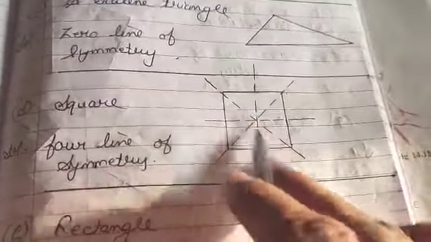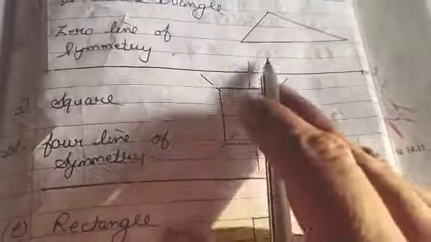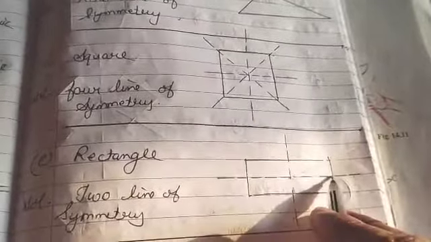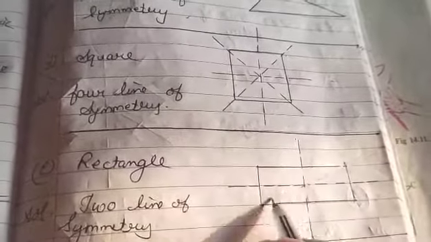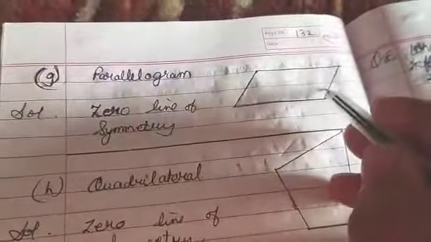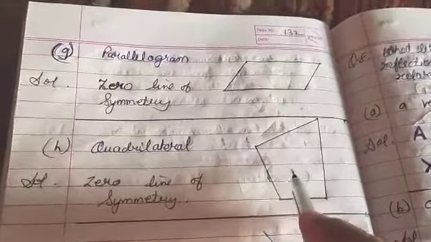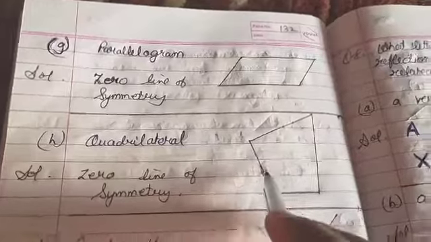Square means 2 diagonals, 1 horizontal and 1 vertical, so 4 lines of symmetry. Rectangle has only 2, no diagonal, because only vertical and horizontal lines are possible; when you fold through the diagonal you will not get the mirror image. Then the rhombus, again through the diagonals only, means 2 lines of symmetry. Parallelogram: horizontal and vertical are not possible, diagonal also not possible, so 0 lines of symmetry. Any quadrilateral is not possible; when you pass any line of symmetry, horizontal or vertical, you will not get a mirror image.